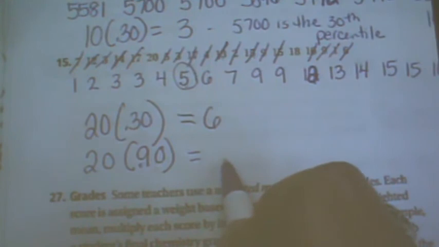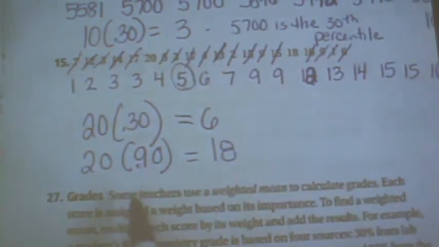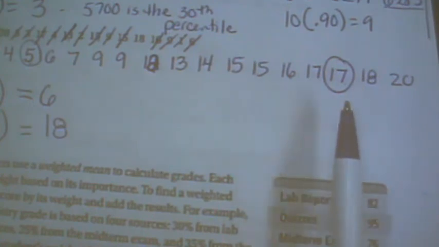How would you figure out the 90th percentile? You're going to look at the number 18. The 18th number, 1, 2, so it's this one right here. 17. So 90% of these numbers are 17 and below. 10% are 18 and 20.